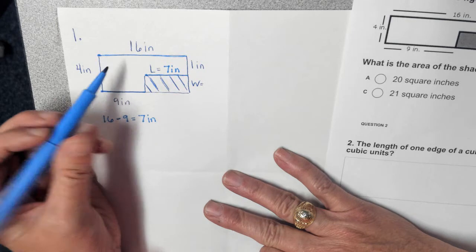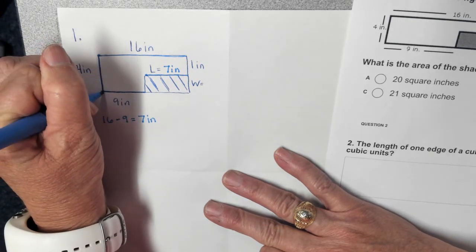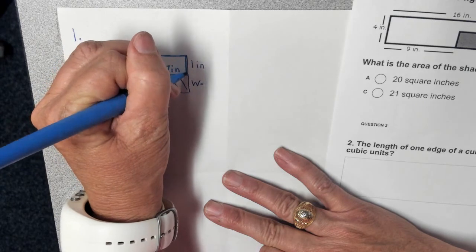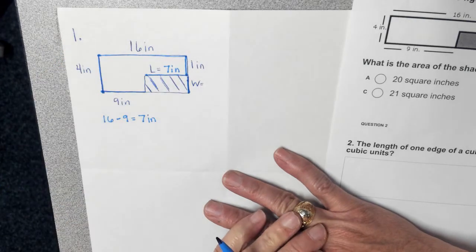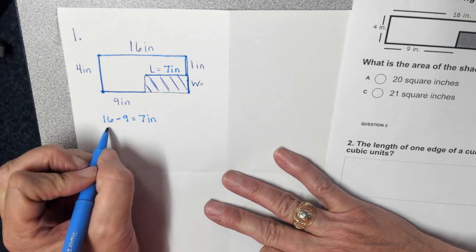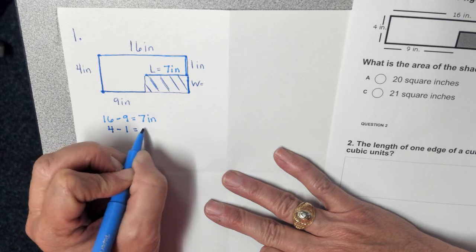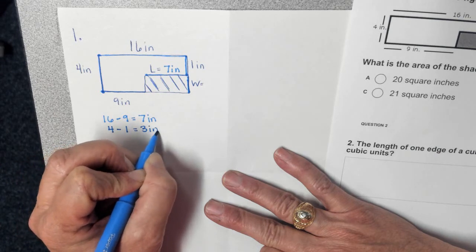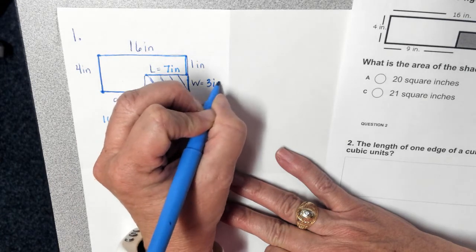When I look at the side measurement, if I know this whole side is 4 and I know part of it is 1, what can I do to figure out the other part? I can subtract this missing part. 4 minus 1 is 3 inches. So I'm going to label my width 3 inches.